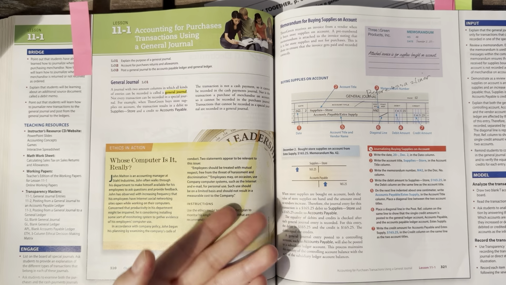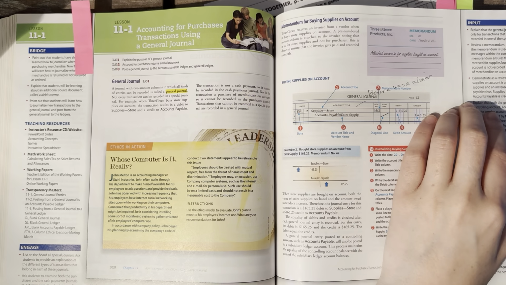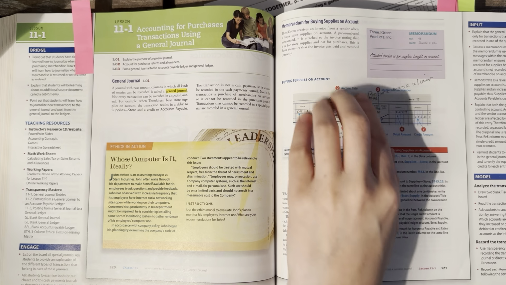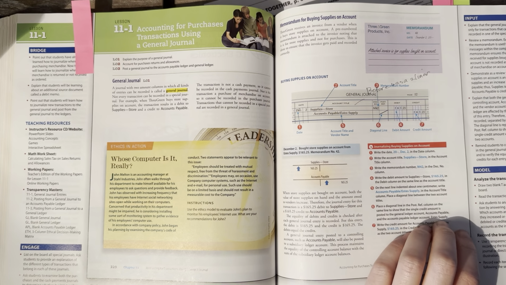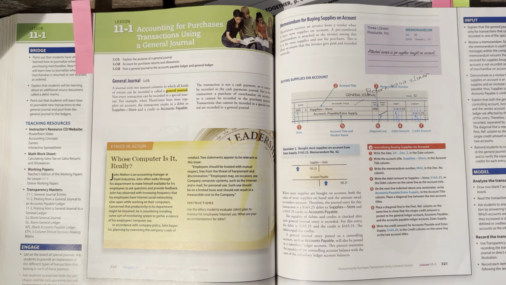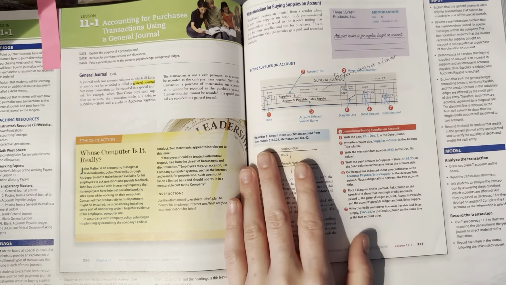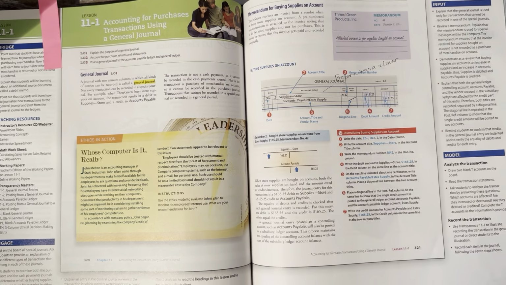We used something like this in a prior chapter, but instead it was a multi-column general journal. So it had all of these additional columns. But here we just have the date, the account title, document number, post reference, and a debit and a credit. In these corporations, they'll have the special journals, but then they also throw in this general journal. In a sole proprietorship, they usually just have a multi-column general journal. But for the sake of a corporation, we use the special journals and then the general journal.